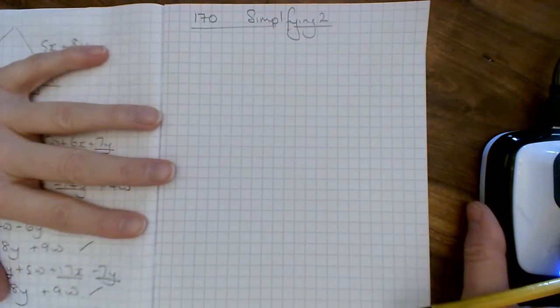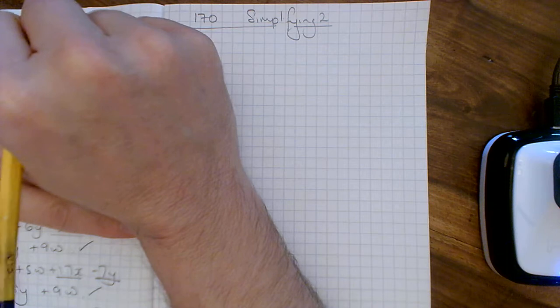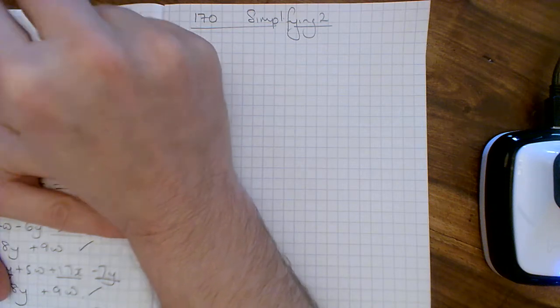Okay, we go with MyMaths walkthrough, simplifying expressions. This is under multiplication and division this time.